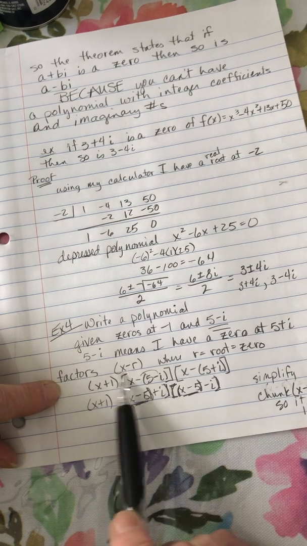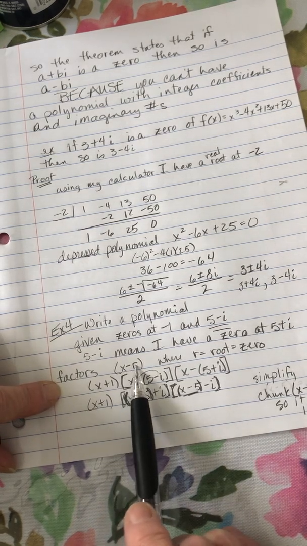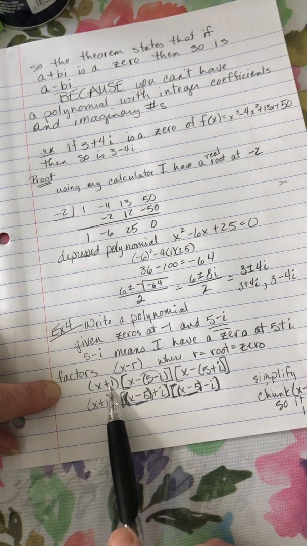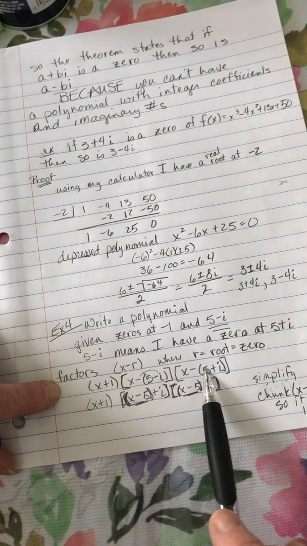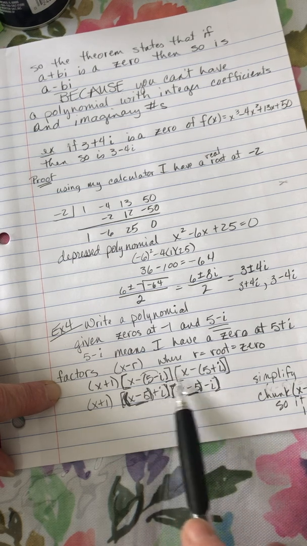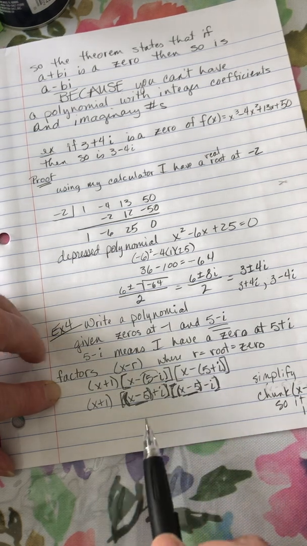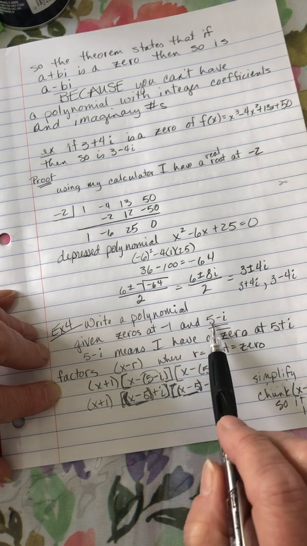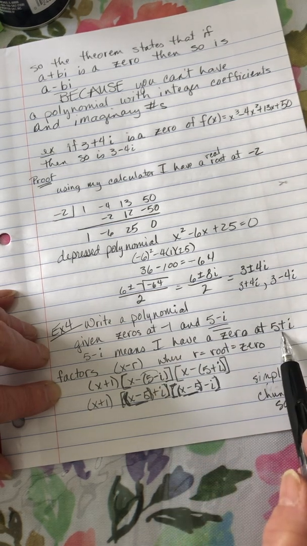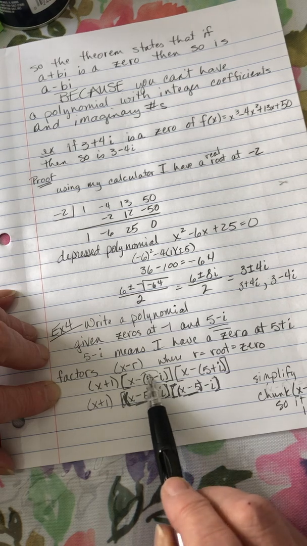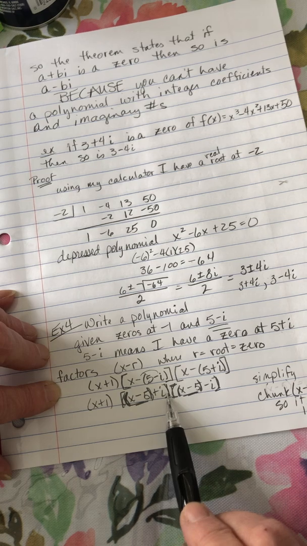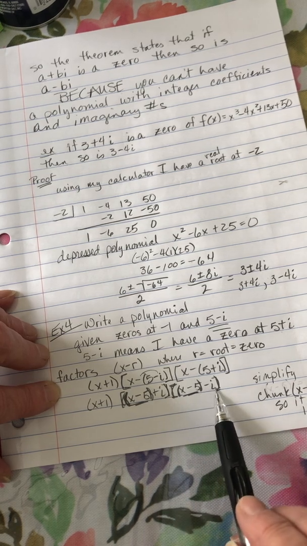Okay, remember that factors, we write them as x minus r. So minus a -1 becomes +1. And then I've got to write these complicated things, which is just putting this in x minus this, and then I'm going to simplify. So I've got to distribute that negative, which gives me x minus 5 plus i, and x minus 5 minus i.